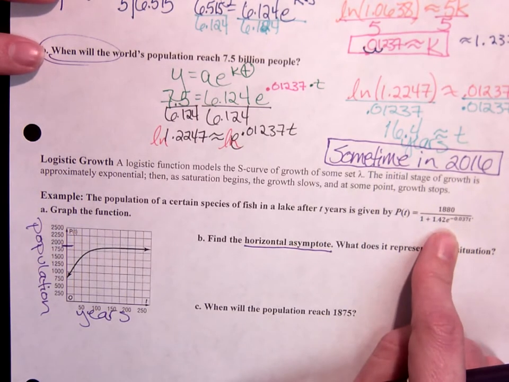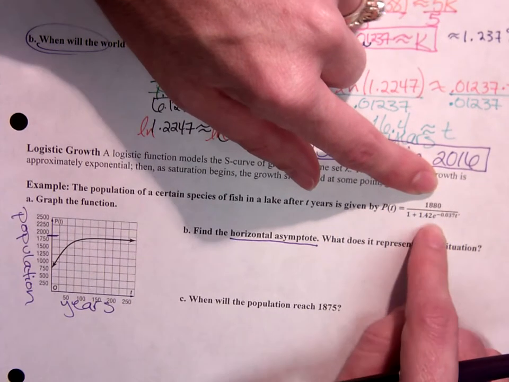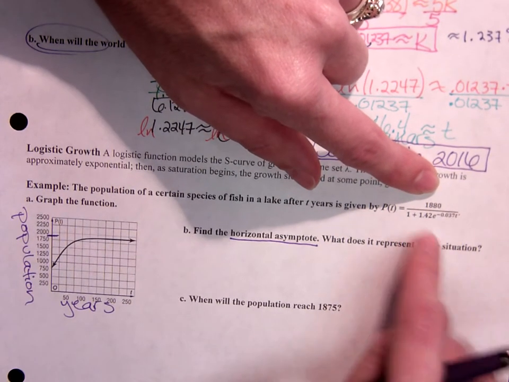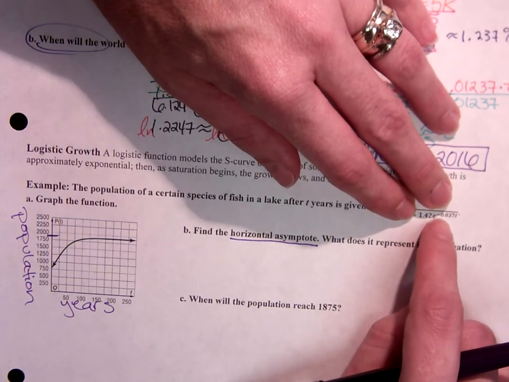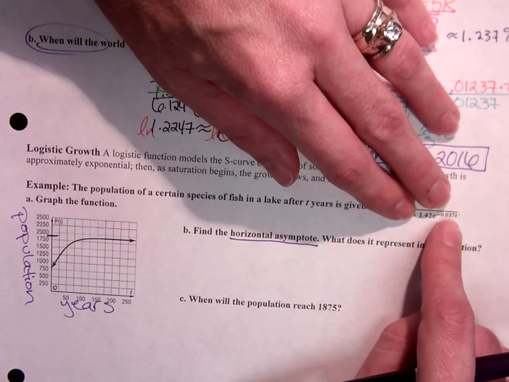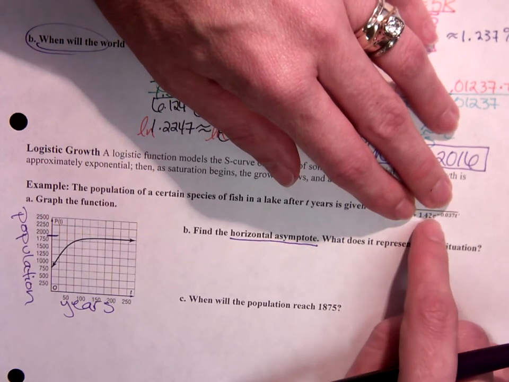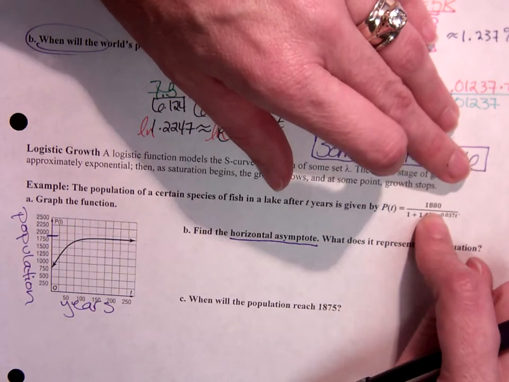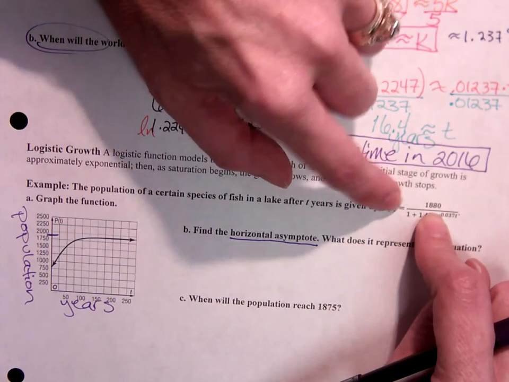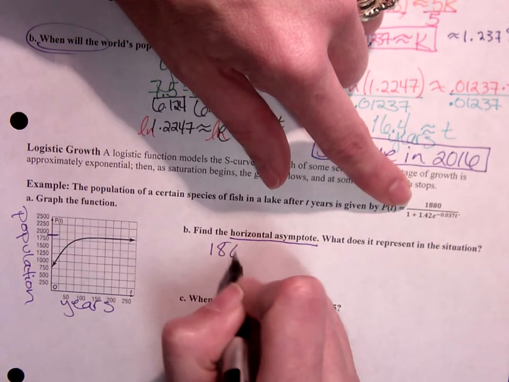So I'm starting with 1880. And whatever we're dividing by down here, when I look at this multiplication of e to the negative, we know that makes division. So the bigger this gets, the more we're dividing e by, the closer it gets to 0, which means I can ignore this and I'm left with just 1880 divided by 1. So the horizontal asymptote is 1880.